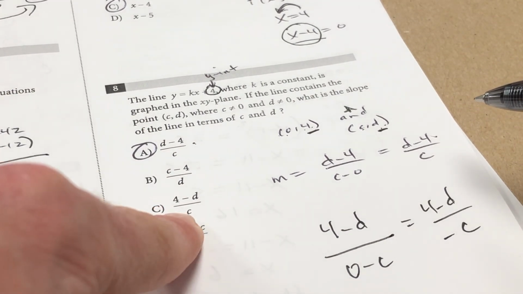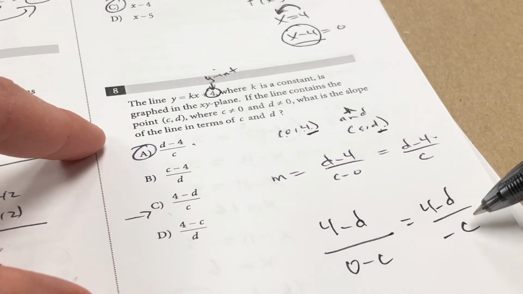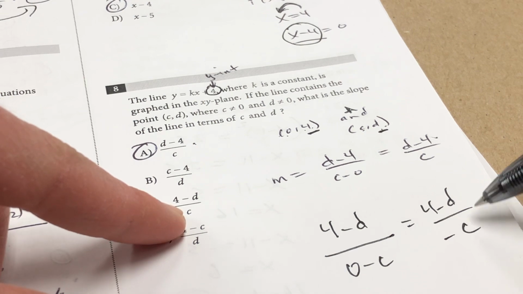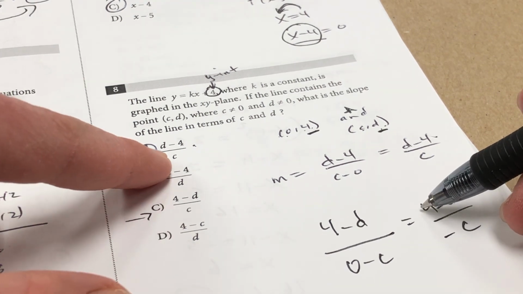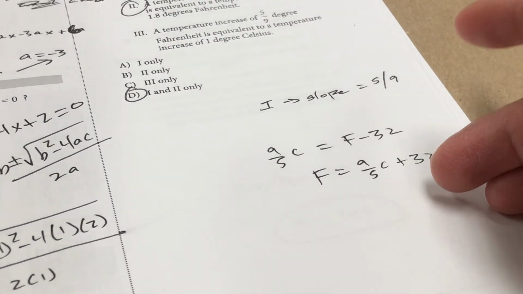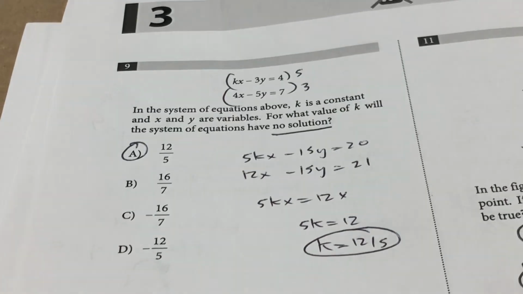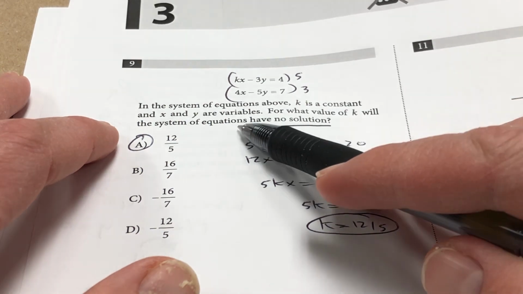And that is not c. None of these answers have a negative c in the denominator. Okay, if I multiply by a -1, I get a positive d and a -4. And that's what I have up here. All right. Answer is A. All right, so we've kind of talked about these before. Number 9, in the system of equations above, k is a constant, x and y are variables.